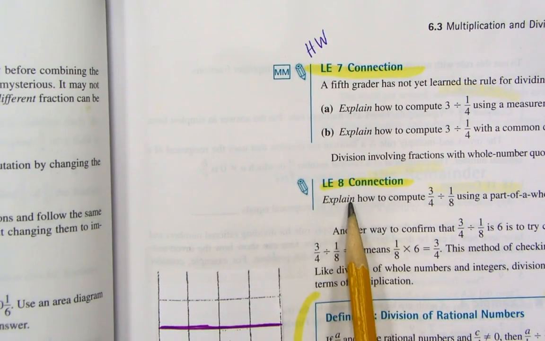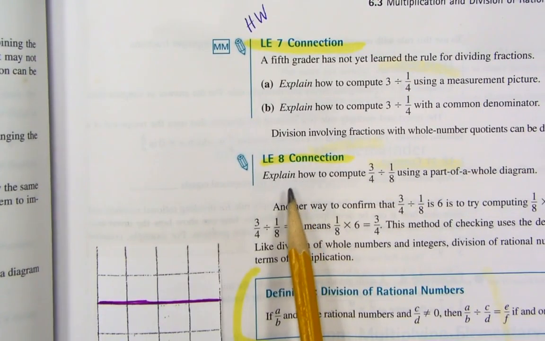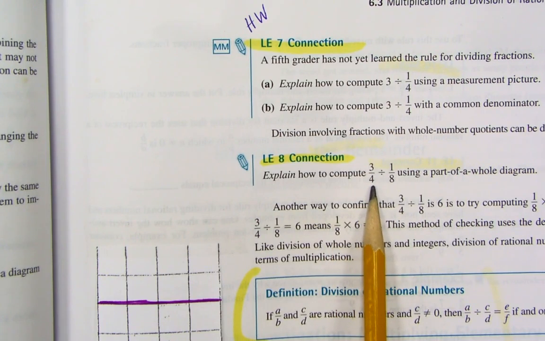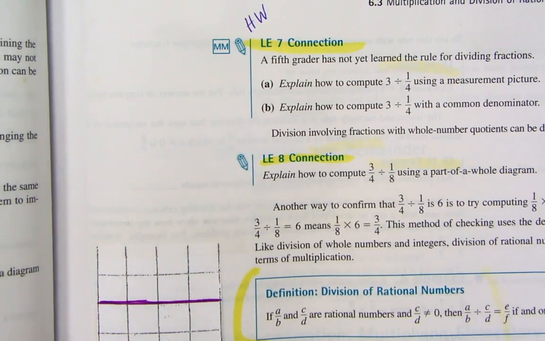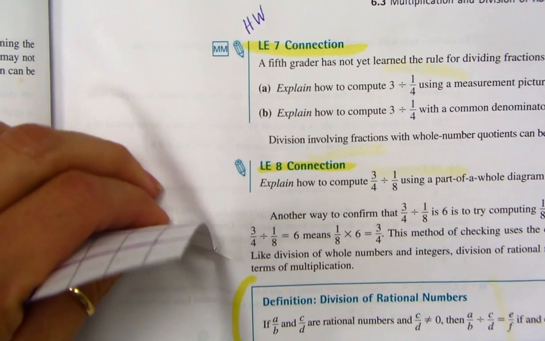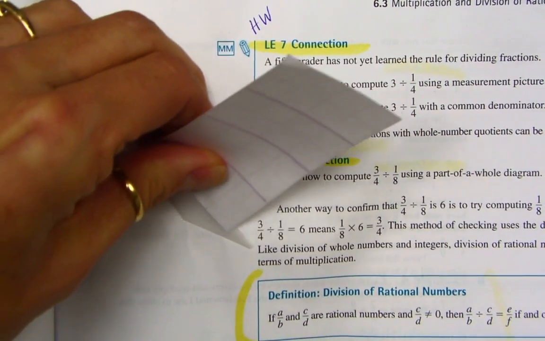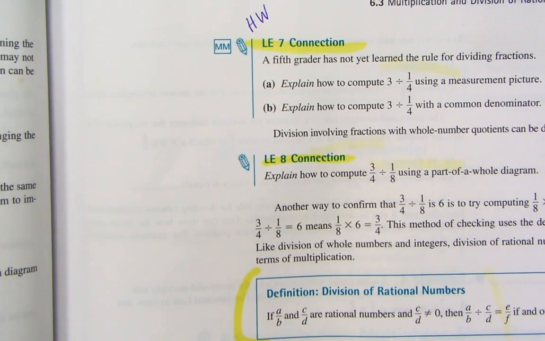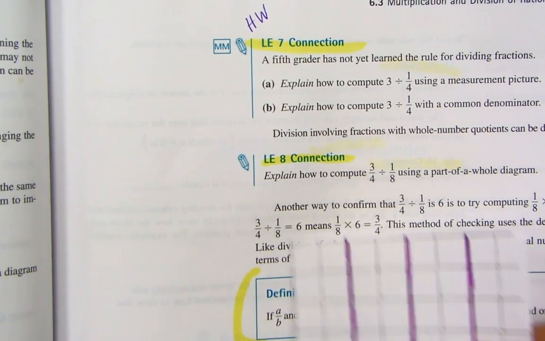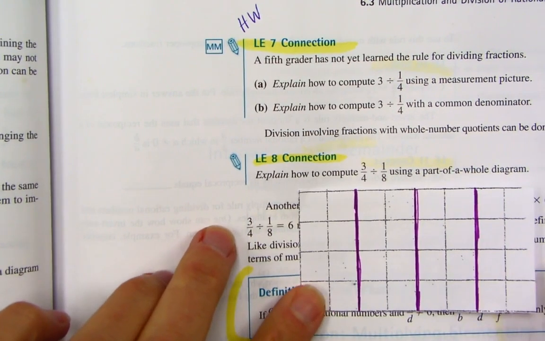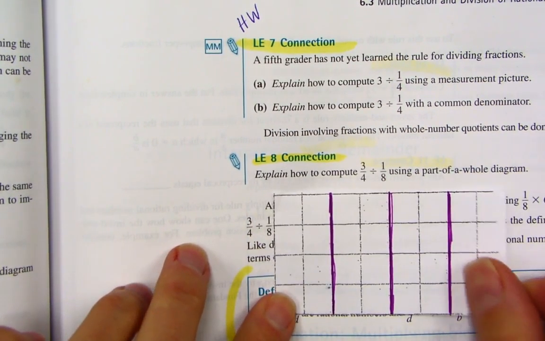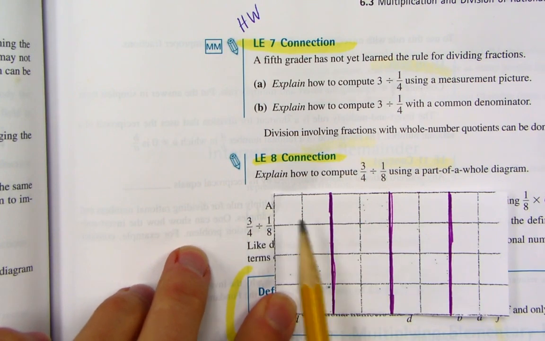In lesson exercise 8, it says, explain how to compute 3/4 divided by 1/8 using a part of a whole diagram. So that's why I made this thing. Again, if you think of this as one whole thing, we're picturing this as one whole thing, and we shade, again, notice I set it up so that my pieces are divided into 8s.